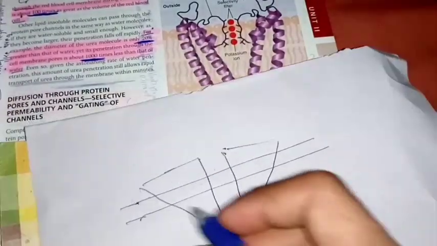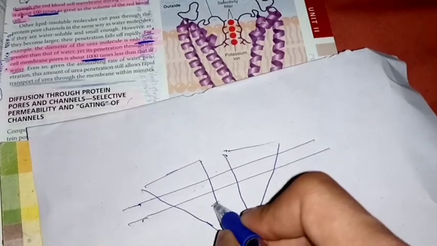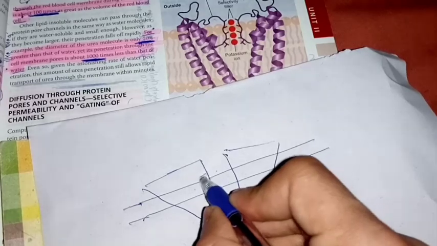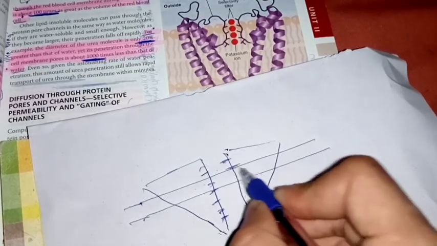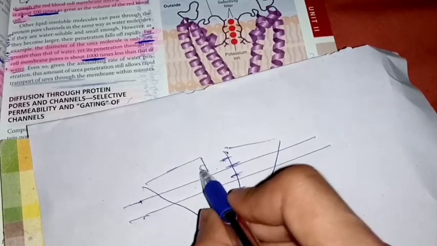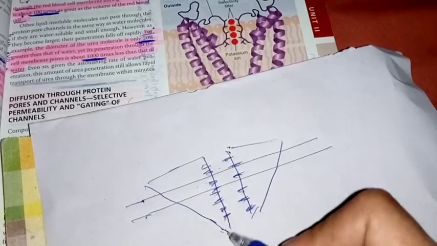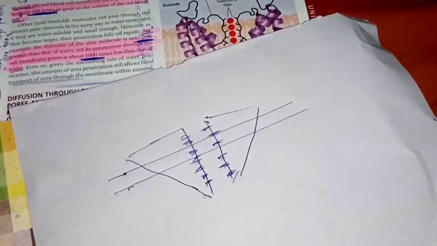But in the case of the sodium channel, this selectivity filter is lined by negatively charged amino acids. So they will attract the positively charged sodium ions and will repel negatively charged molecules. So this is the selectivity filter of sodium, and this is the most crucial part of the channel.